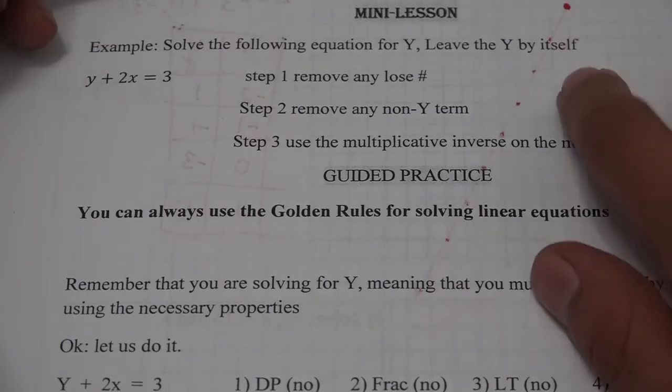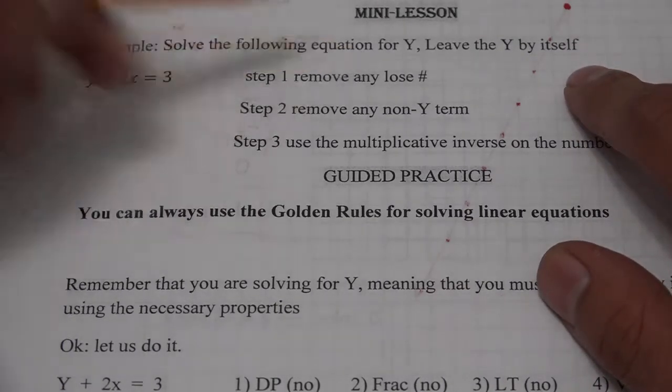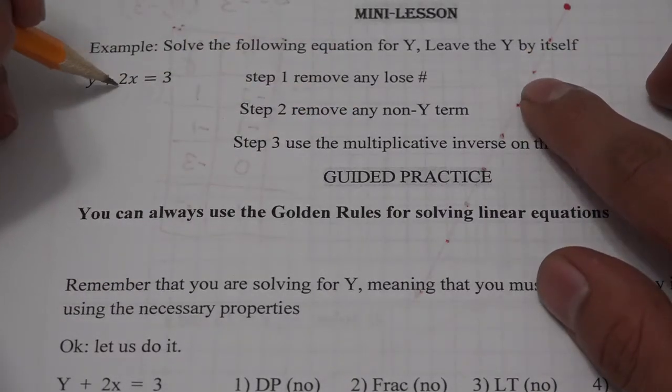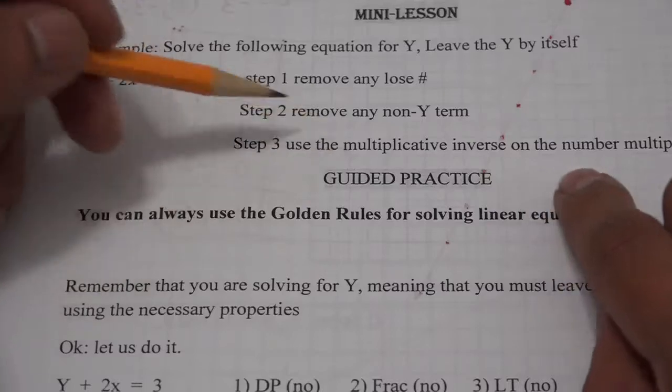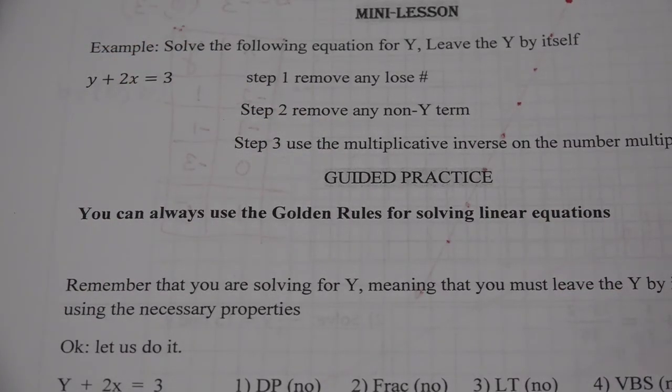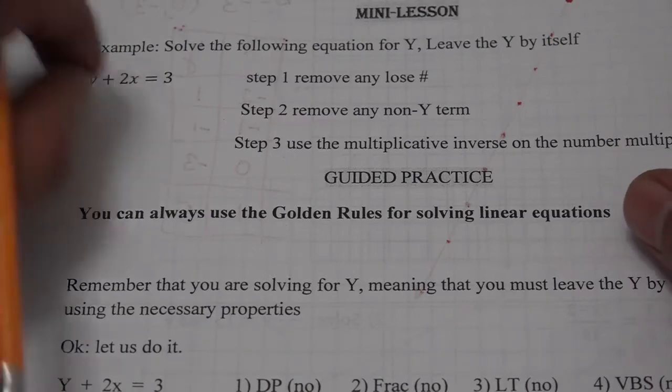Only 3 steps. Remove the loose number, that will be this number. Remove any non-y terms, that will be this one. And then use the multiplicative inverse on the number multiplying the y. That's it. Now I'm going to show you the iPad method that I call it, or the moving around.